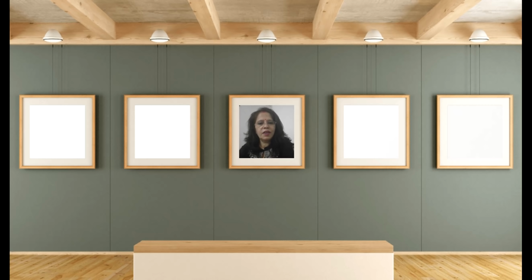Hello viewers, today we are going to study about refraction in prism. This is again a very interesting topic. So let us see first what is a prism. See, how many surfaces is it having? It is having 5 surfaces. You can see here 1, 2, 3, 4 and 5.